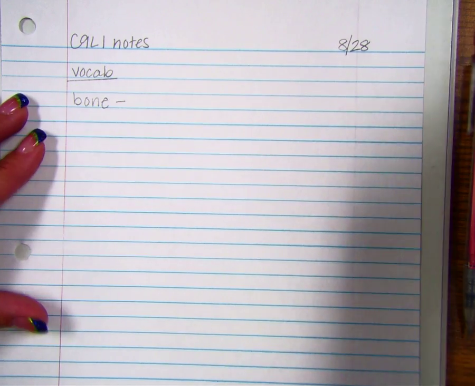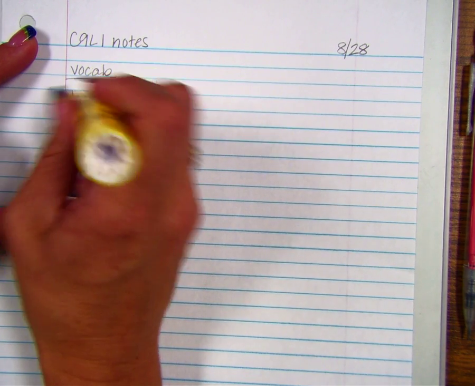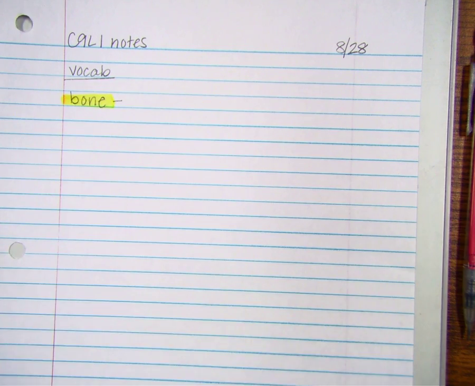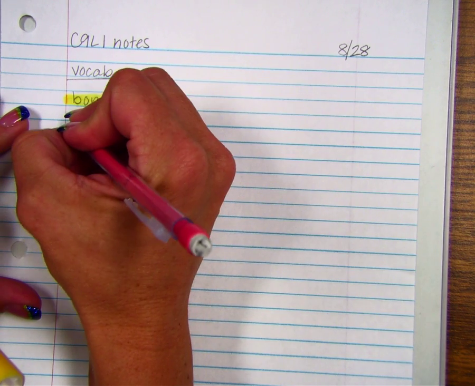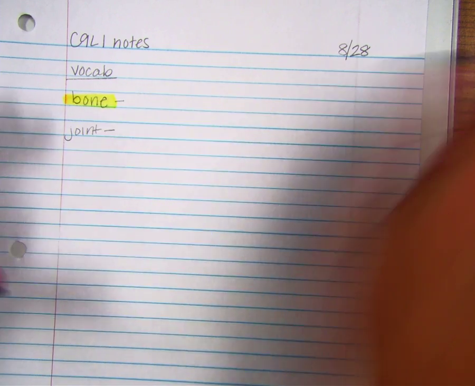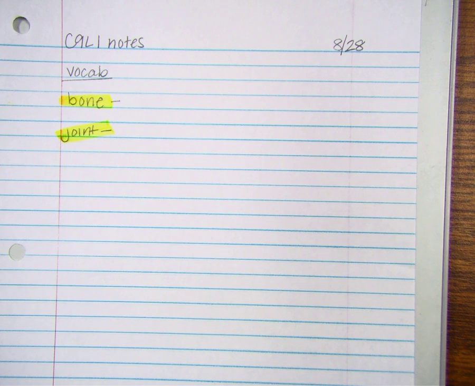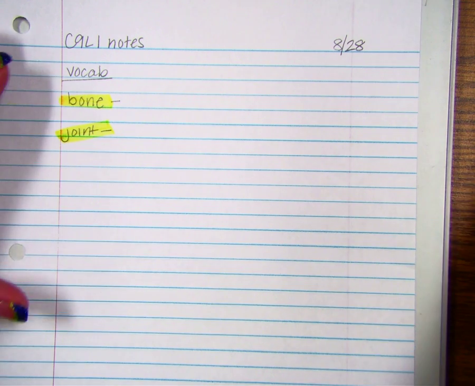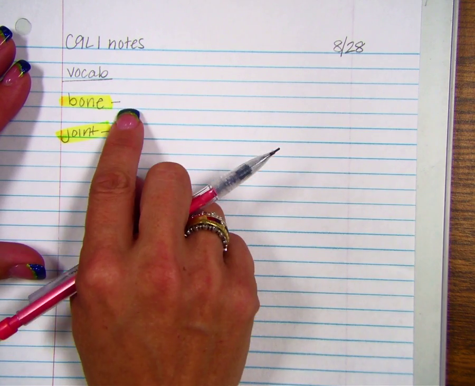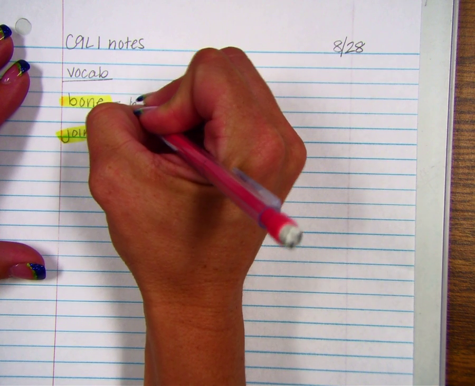Now, what we're going to do while we're taking notes is, if you wanted to do a vocabulary section, I would suggest doing your vocabulary first. And so you might take that word bone and write its definition down, but you want to take your highlighter and just highlight it so that you can separate it, because as you're writing lots and lots of definitions, joint, and those kinds of things, you're going to have so many words on this paper that it's going to be a little bit hard for you.